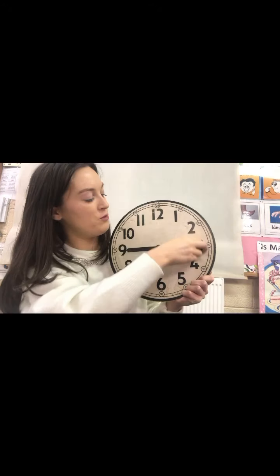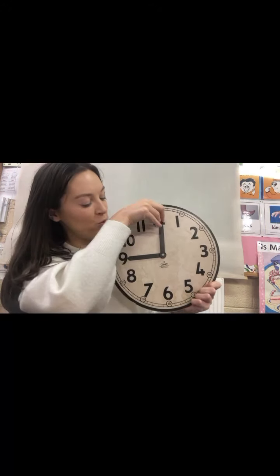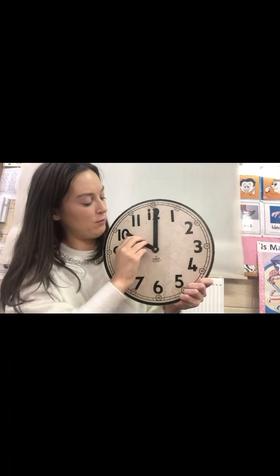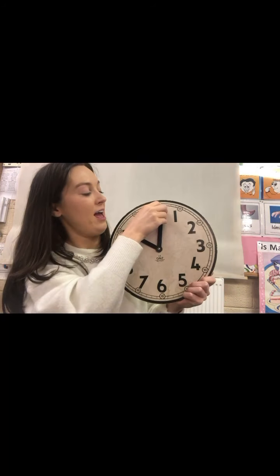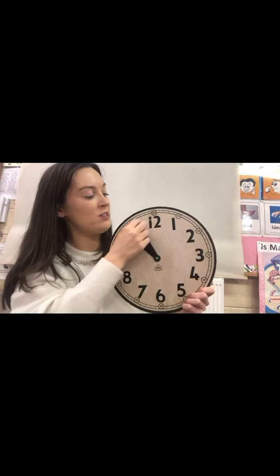Our minute hand moves all the way around again, back up to 12, and now our hour hand will be at 10. What time is it now, senior infants? That's right, it's 10 o'clock. And another hour passes and the minute hand goes all the way back to the 12. And now our hour hand is at 11. What time is it now, senior infants? That's right, it's 11 o'clock.